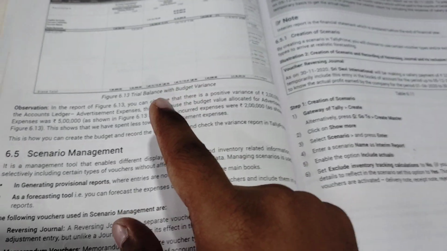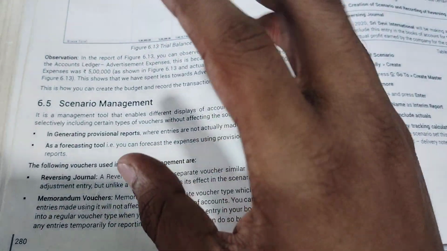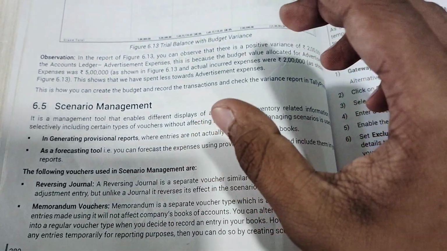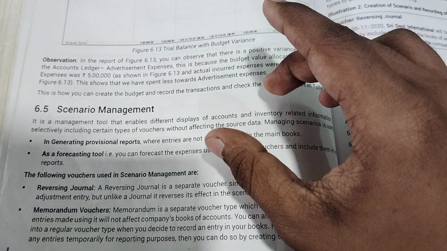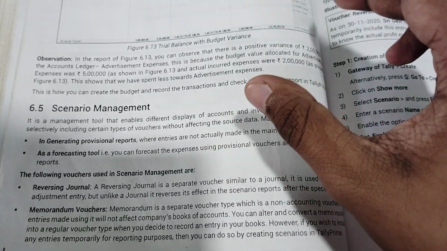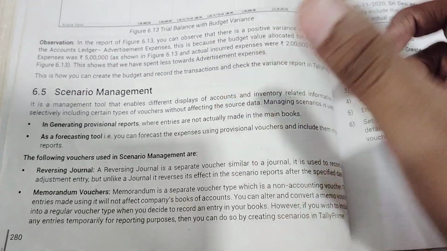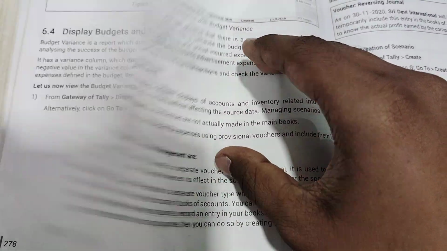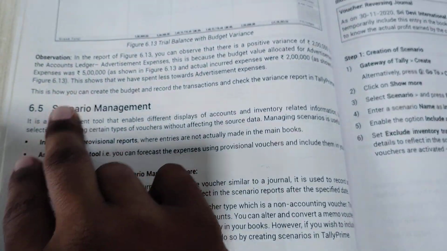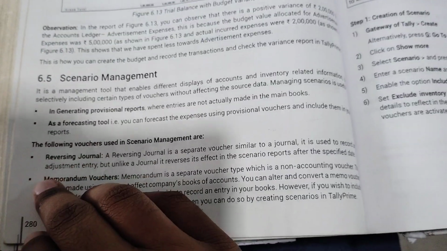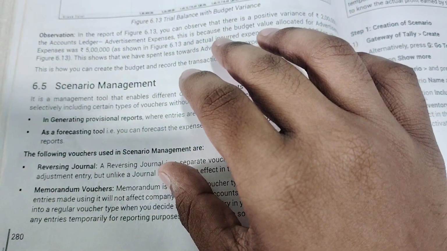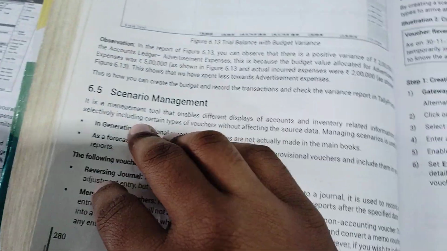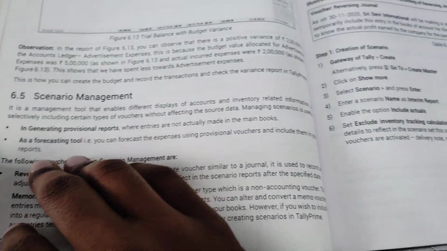Therefore, in Tally Prime we do the accounting in such a way that it records the 2 lakh amount, which we are paying next month, in the current month only for seeing the report. It will not affect the financial books.